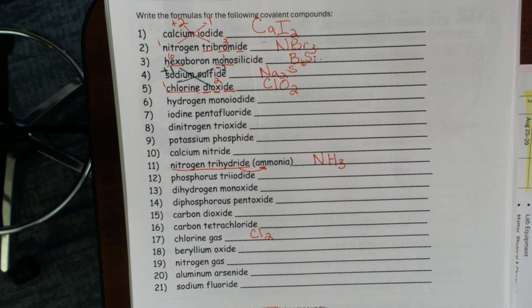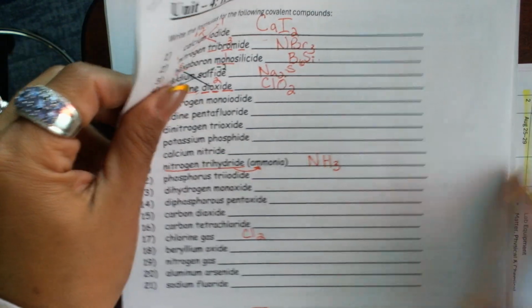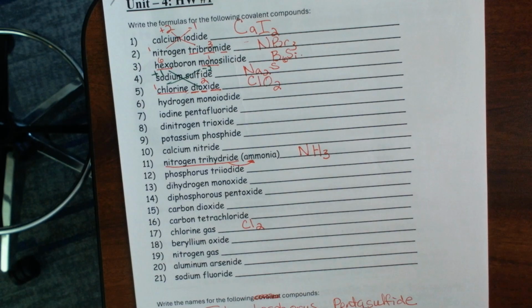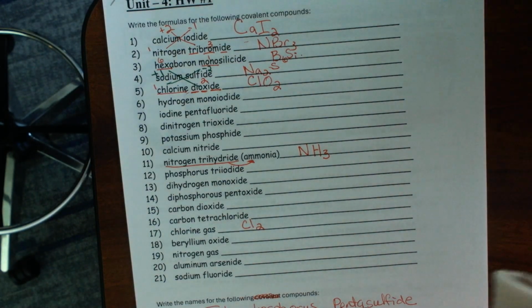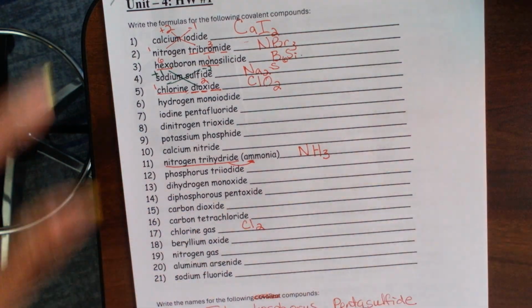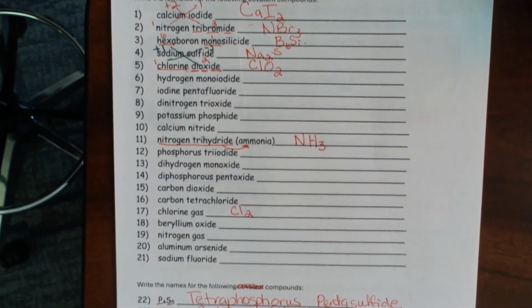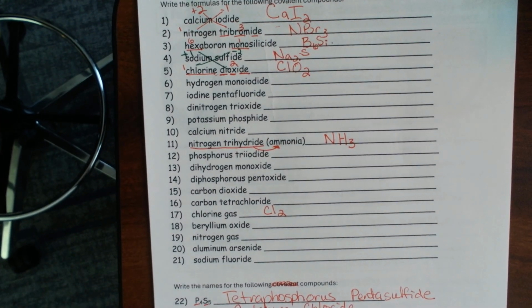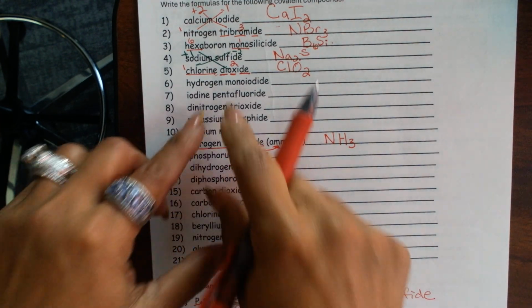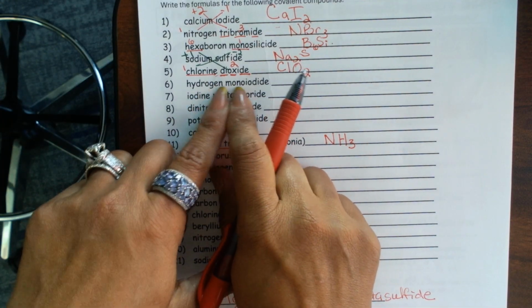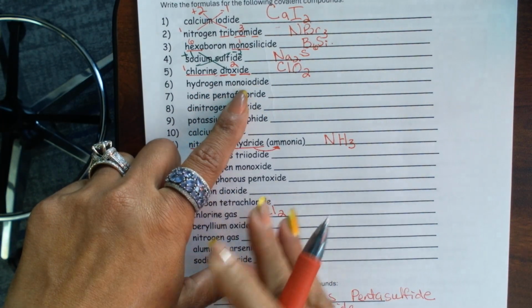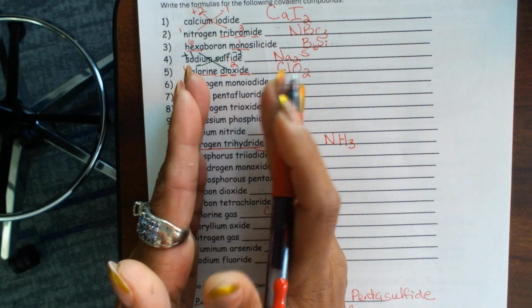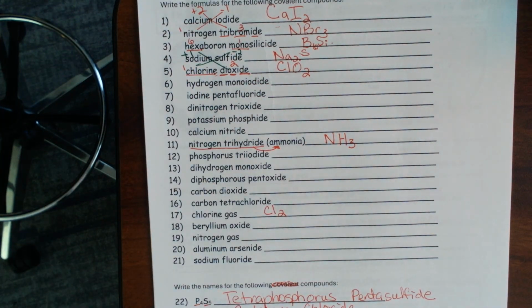Now let's talk about this. Let me go ahead and move this out of the way so I can write a little bit easier. We've got naming over here, and this is homework number 1 for unit 4. Let's look at this one over here, hydrogen monoxide. Now, as a quick reminder, ionic and covalent bonds. Is it ionic or is it covalent?